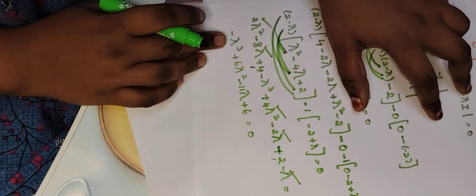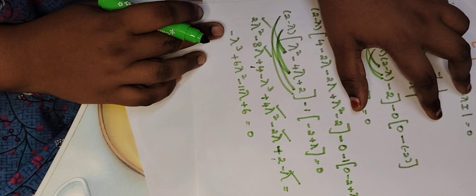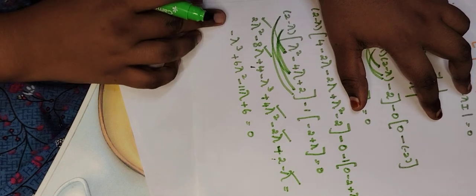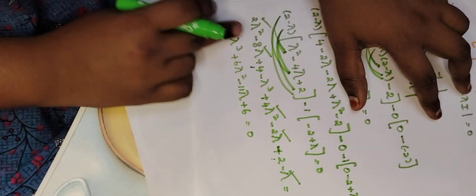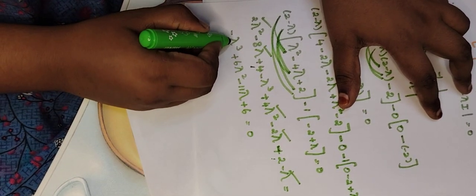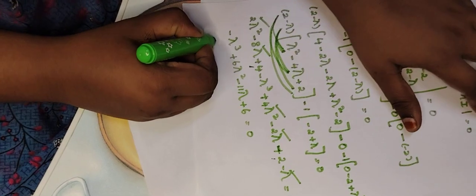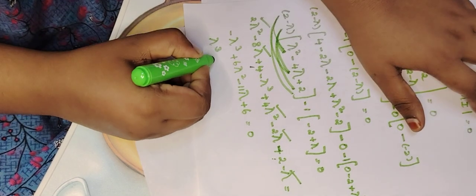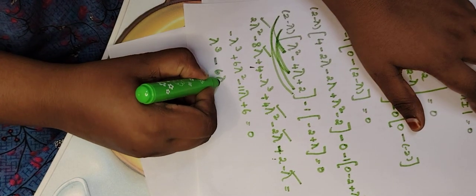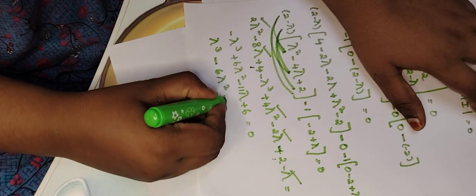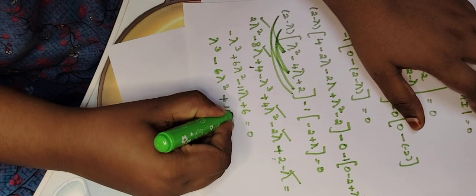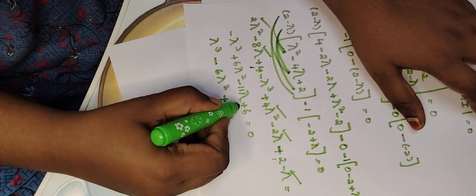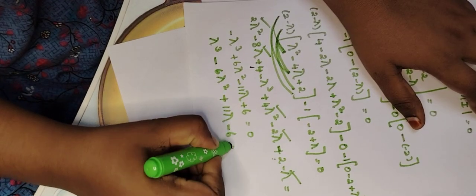So as you can see, the highest power has a negative term. We'll take the minus outside. If we take minus outside, the signs will change. So here minus lambda cube will become plus lambda cube. This plus will become minus, so minus 6 lambda square. Minus will become plus 11 lambda. This plus will become minus. So minus 6 equal to 0.